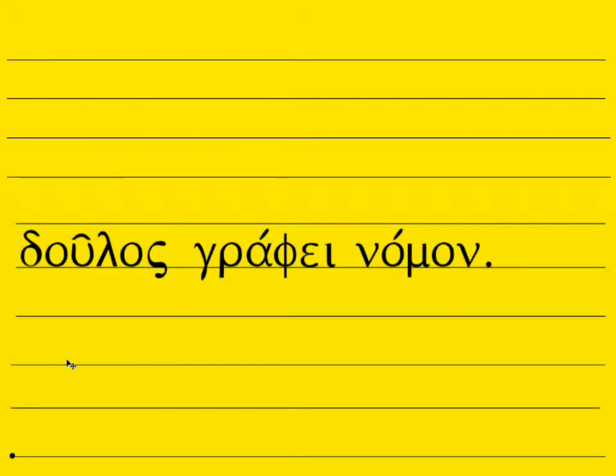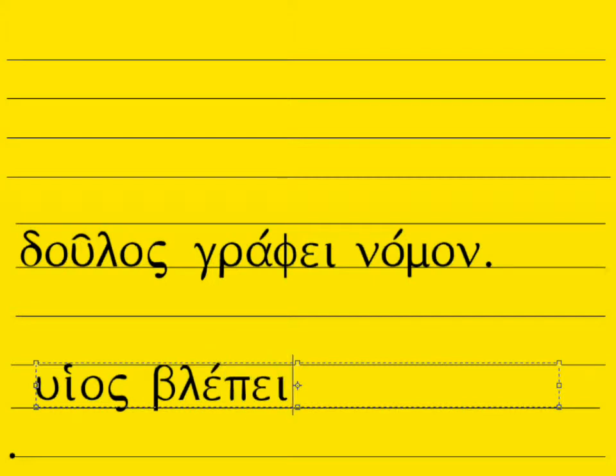The second one I'll just do for you as well here, just to get you started. This is number 2. A son sees words. A son, I know, is huios, sees, and of course this word is blepe. He sees, a son sees, and the word words is the accusative plural, so it's going to be logous. A son sees words. And so I think you'll agree that that's pretty straightforward.